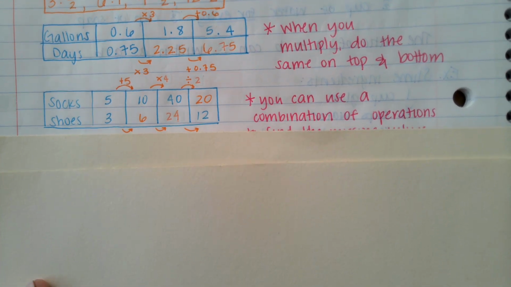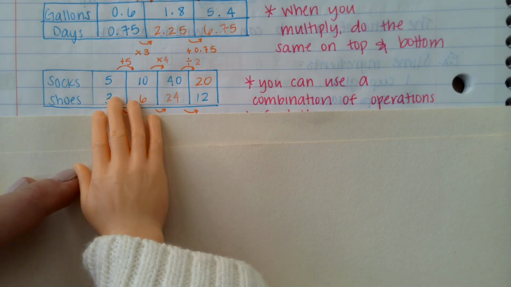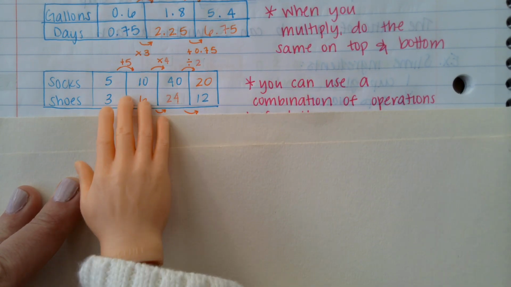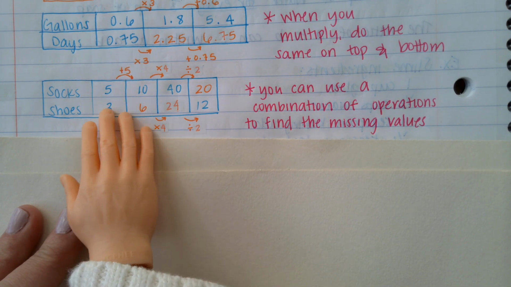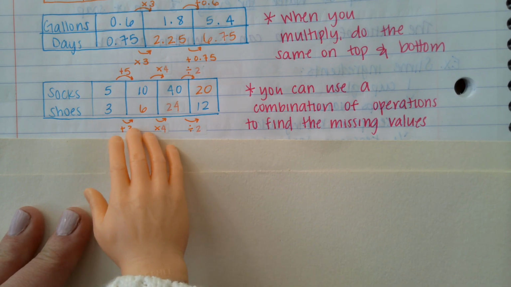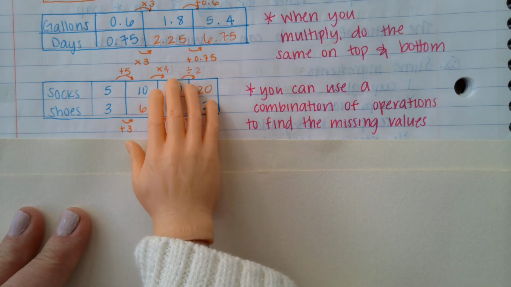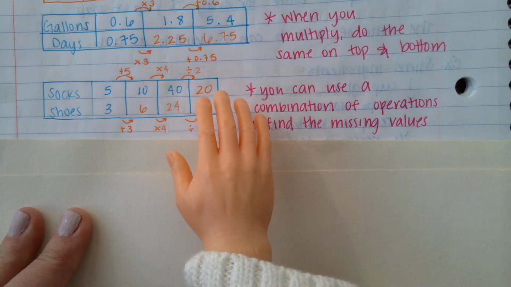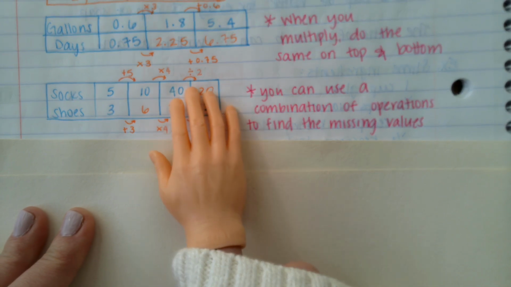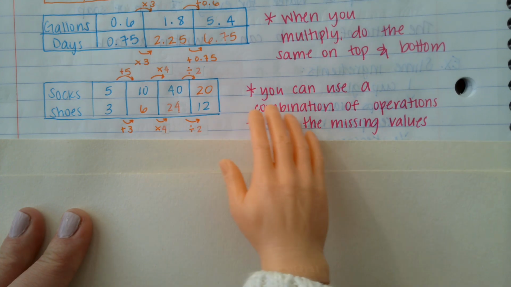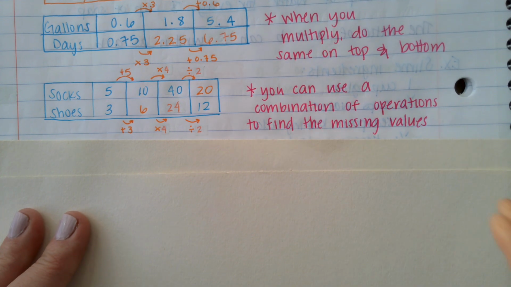Then we have socks to shoes, and that is given by 5 to 3. To go from 5 to 10, we could add 5. And if I add 5 on top, I add 3 on the bottom, because that is the matching ratio we have. So adding 3. Then to go from 10 to 40, we multiply by 4, and multiply the same number on top and bottom. Then to go from 40 to 20, we can divide by 2, and when you multiply or divide, do the same on top and bottom. So we can use a different combination of operations to find the missing values.